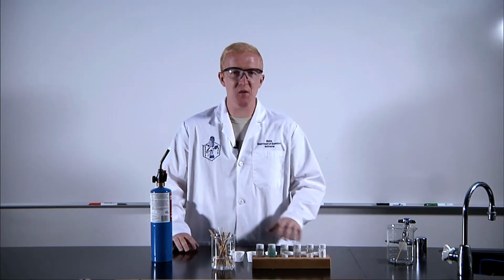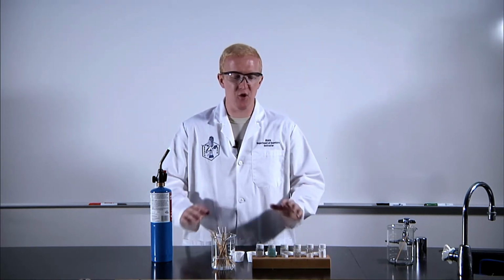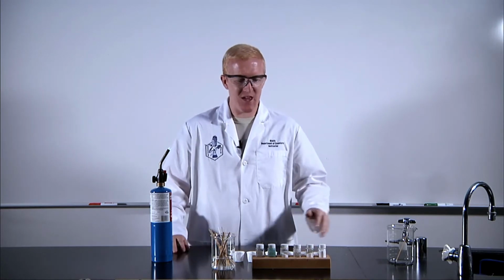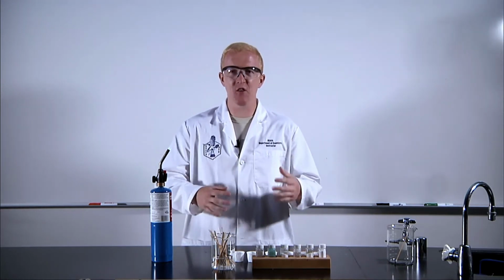So most of these are going to be balanced as a counterion with chloride. It's not going to do anything. It's going to be the same in all of them. So really we're specifically looking at that metal.